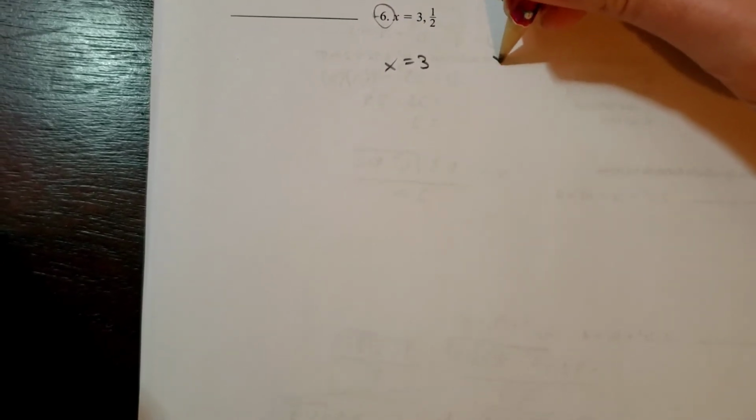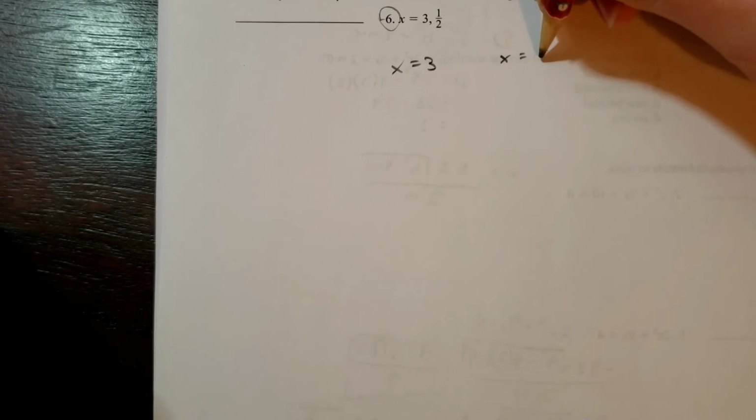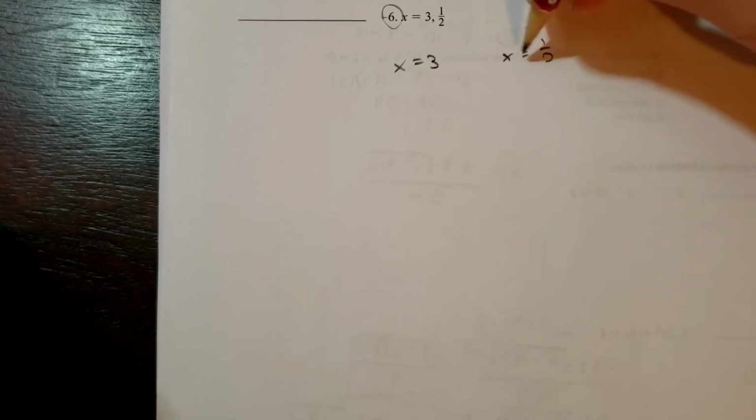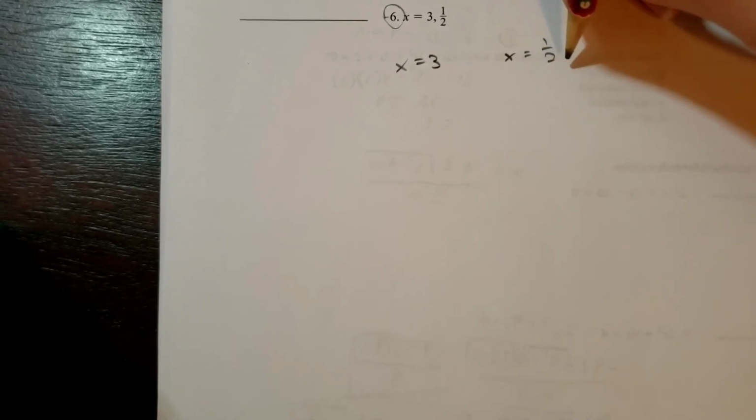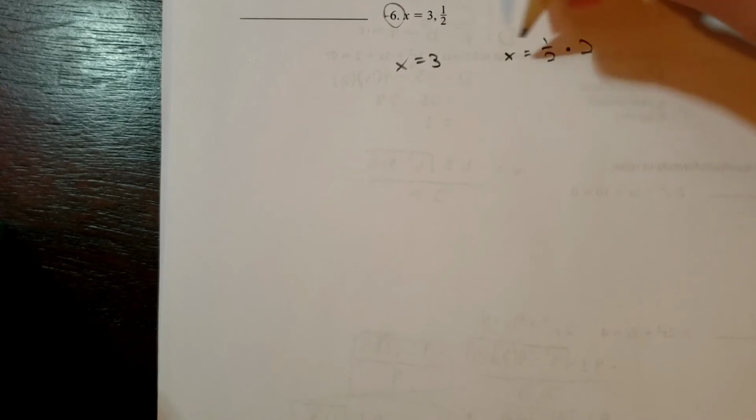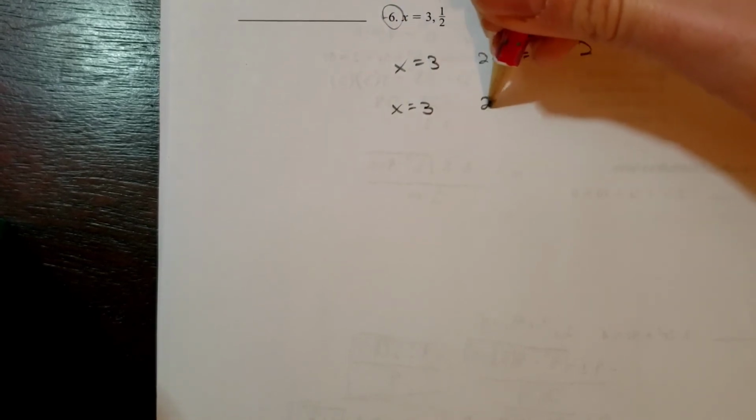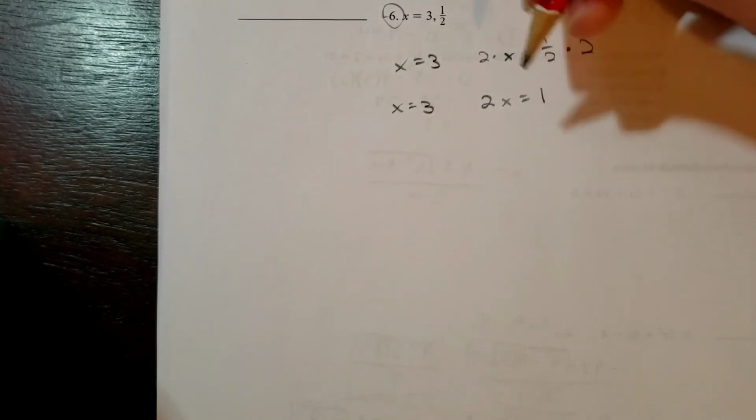Okay, number 6 again, please don't forget. And here what we're doing is we're working backwards. So I'll start you guys out. Remember, we have x equals 3 and x equals 1/2. When you have a fraction over here, we're going to multiply by the denominator. So we have x equals 3 and 2x equals 1.